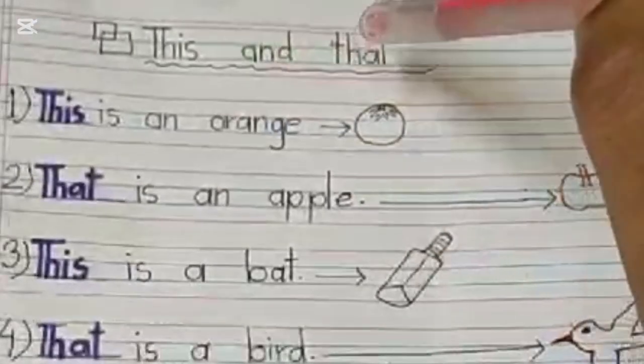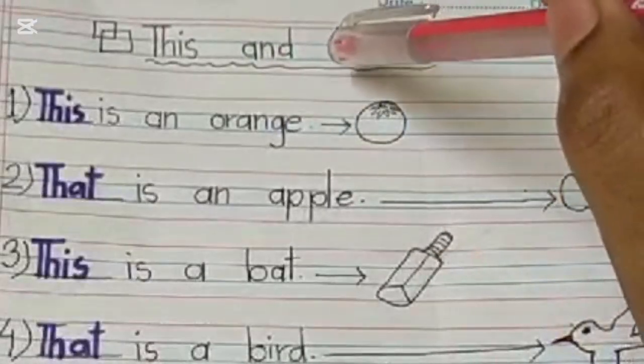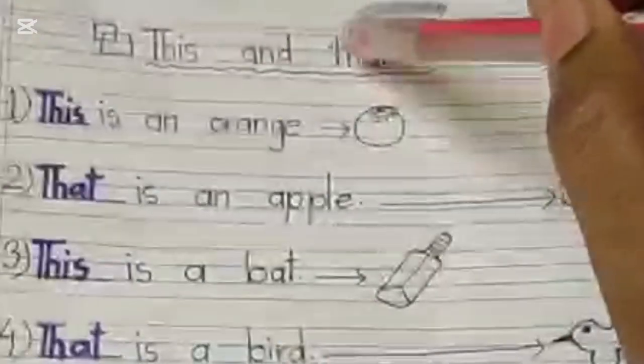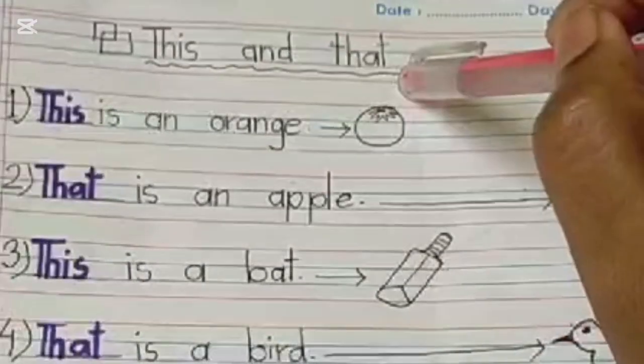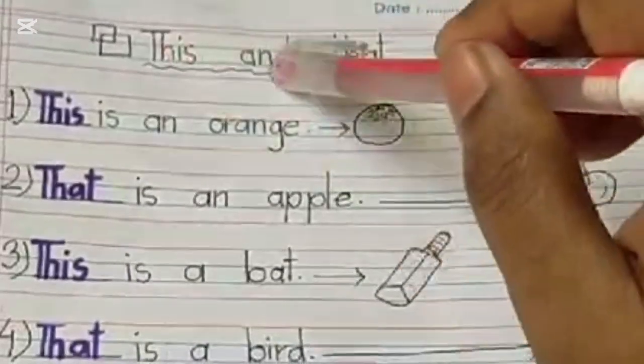This and that. How will we pronounce that? T and H makes th. That. So this is this and that.